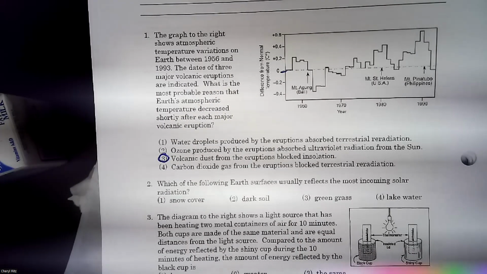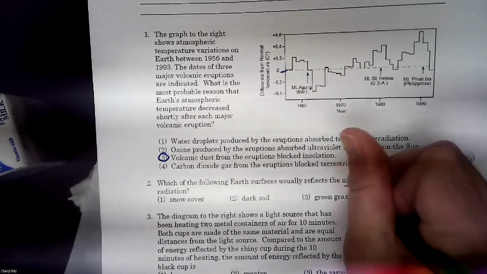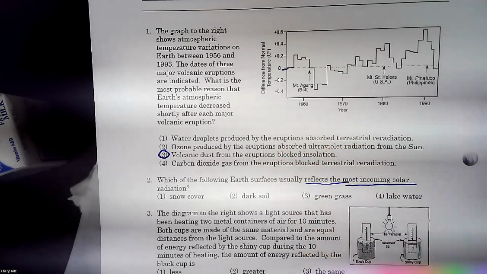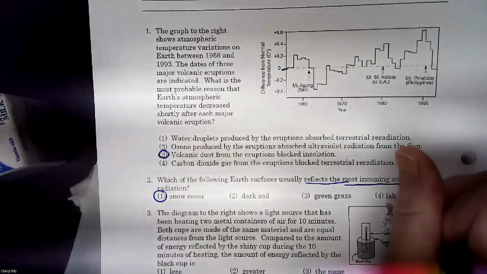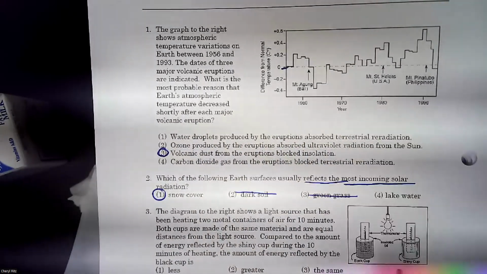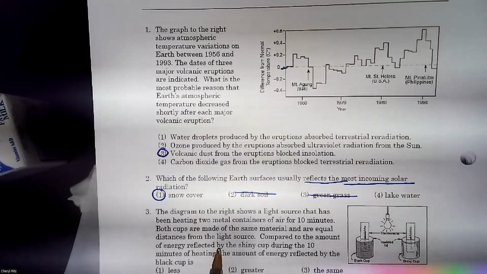Which one of these surfaces usually reflects the most? Which one will reflect the most? The most. So yes, they both, definitely not dark soil, definitely not green grass. Lake water and snow will both reflect a lot, but snow is going to be that light color and smooth, which will reflect a lot more. That is a tricky one though.